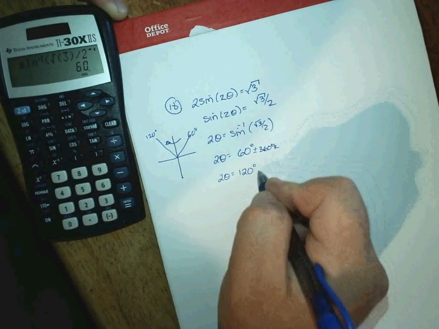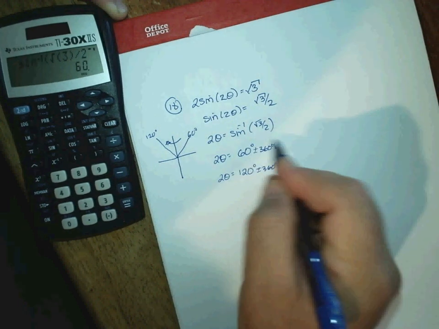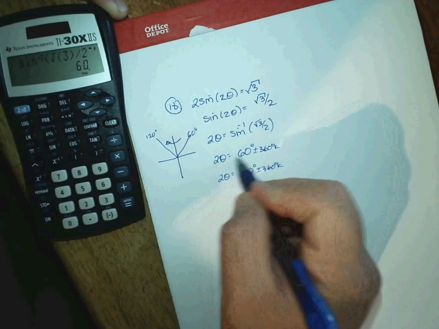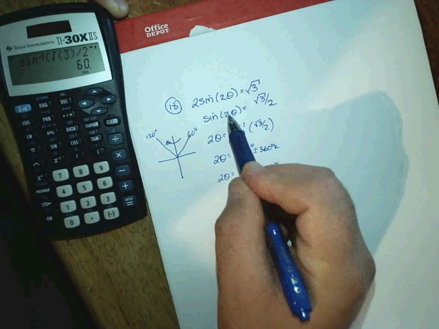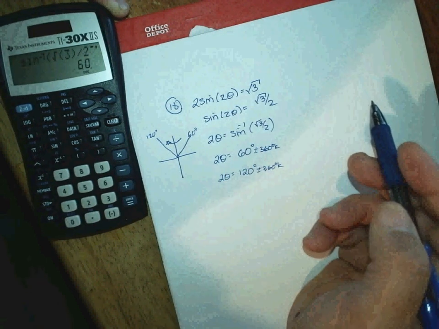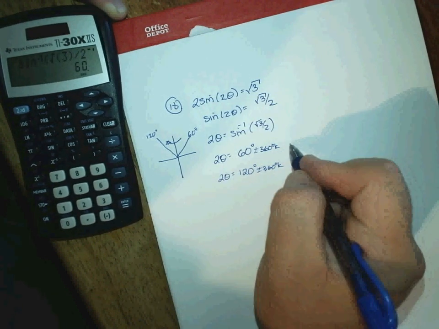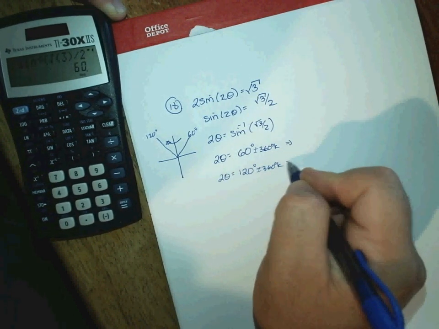Now, if I write plus or minus 360 degrees k on these, I have found all the solutions to what 2 theta could equal, such that the sine of 2 theta, when multiplied by 2, is going to be root 3. But of course, we really want our solution in terms of theta, don't we?